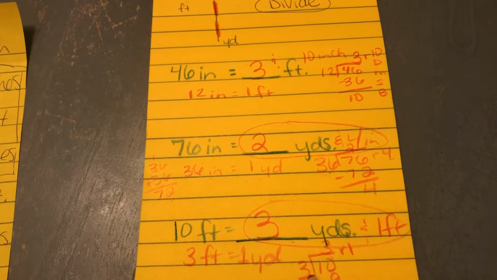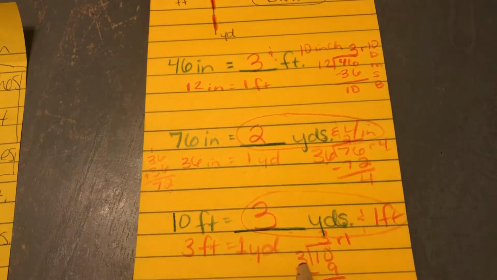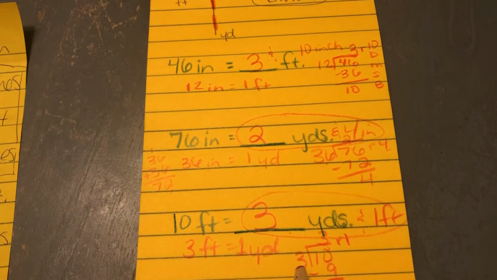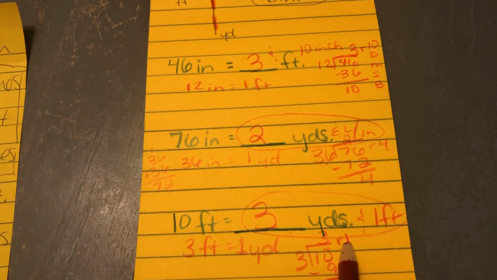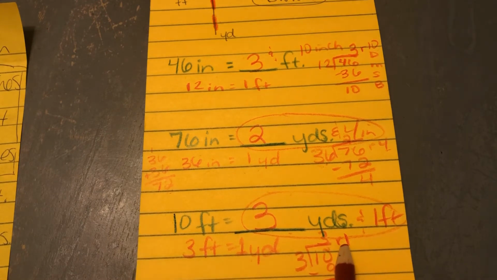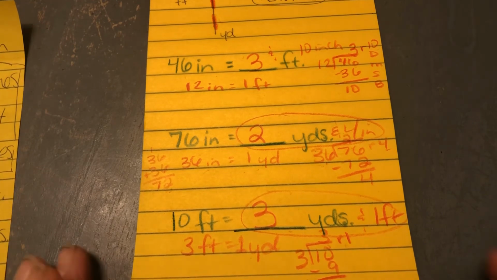So 3 yards, and how do we know if we say inches or feet here? So here, if you have 3 whole feet, you make another yard, right? So we were able to do 3 yards, but we had 1 foot remaining. We couldn't make another group of 3. So you have to think about what these numbers mean. So 3 yards and then 1 foot left over that couldn't quite make another yard. So I hope that is helpful.